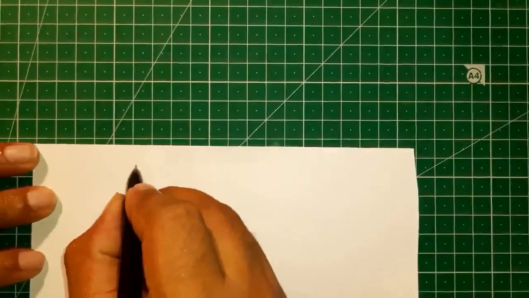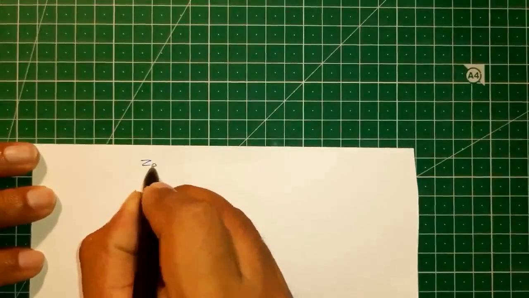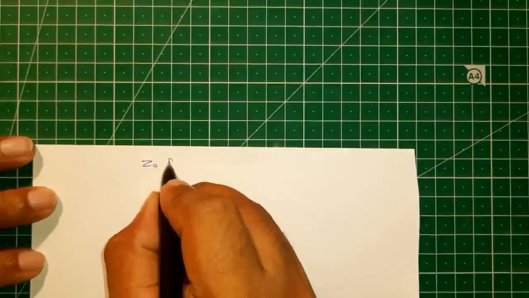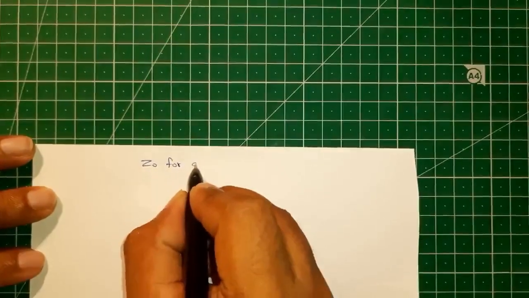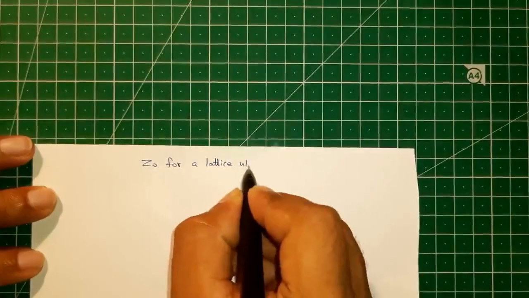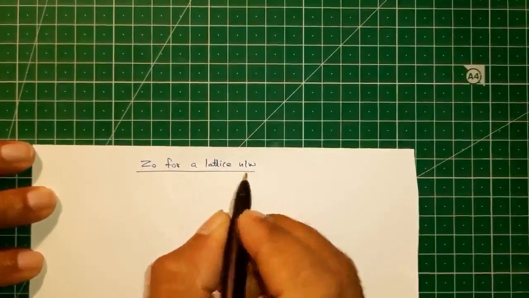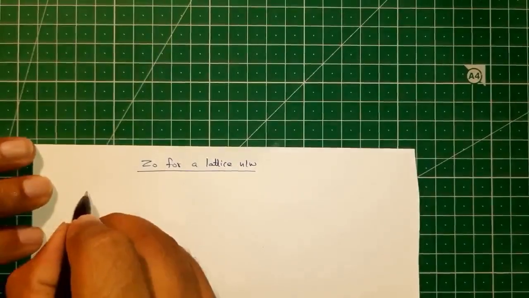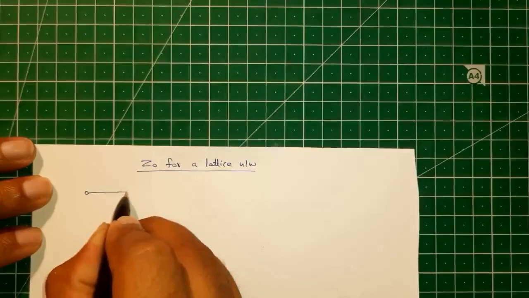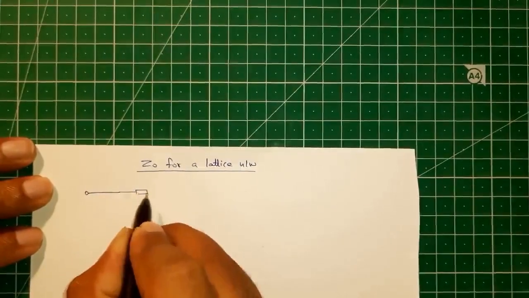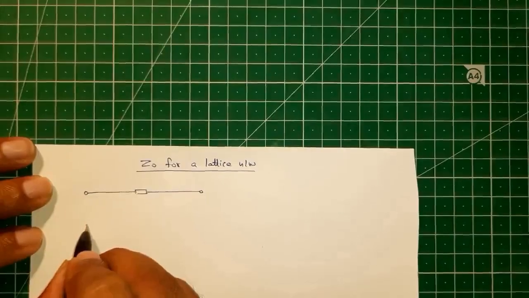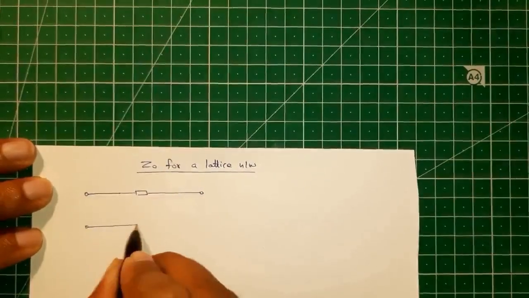Now we will take the case of a lattice network and evaluate the characteristic impedance Z0 for a lattice network. So we have seen what is a lattice network. We have discussed its applications also.